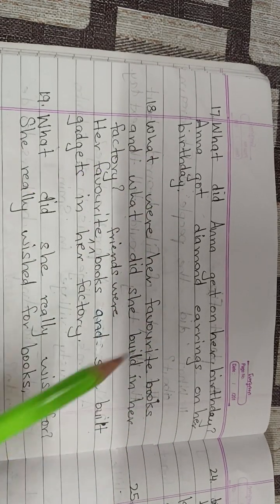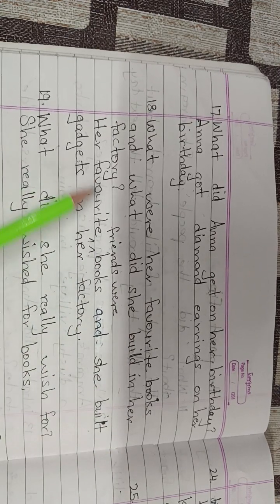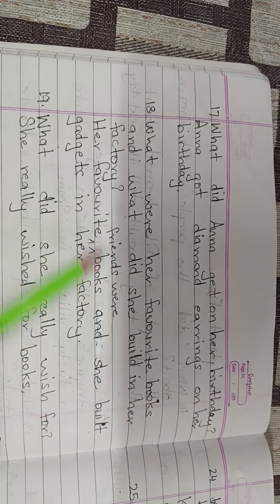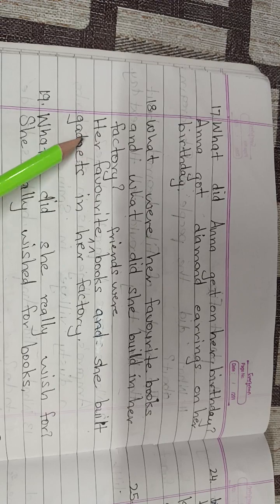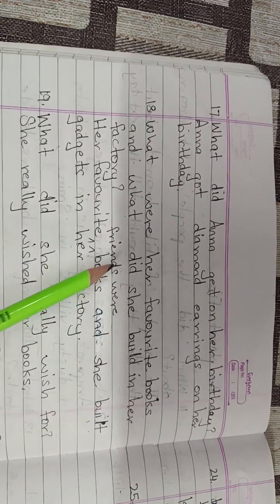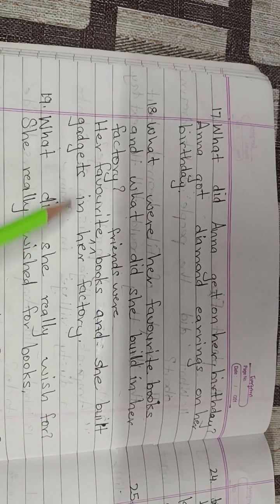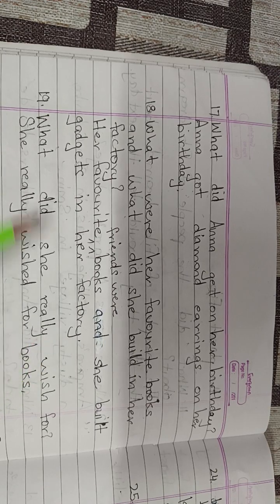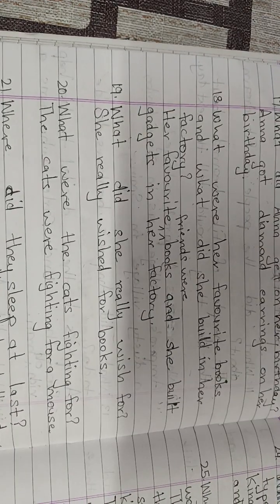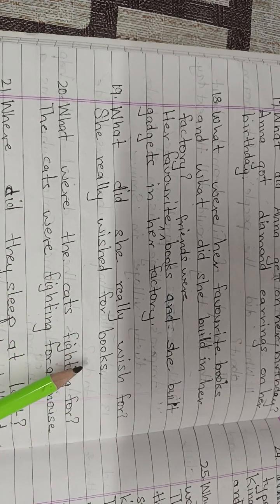Number 18. What were her favorite books and what did she build in her factory? I just told you what were her favorite friends. They were her books. So her favorite friends were books, and build will change into built. She built gadgets in her factory. What did she build? She built gadgets in her factory. Question number 19. What did she really wish for? She really wished for books.